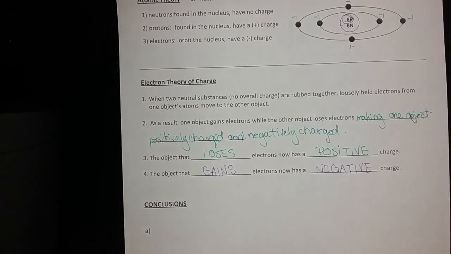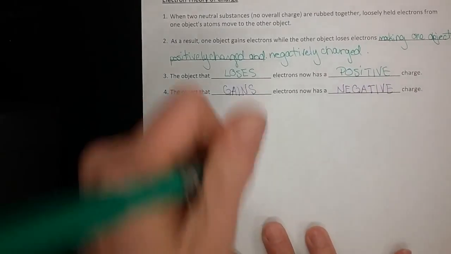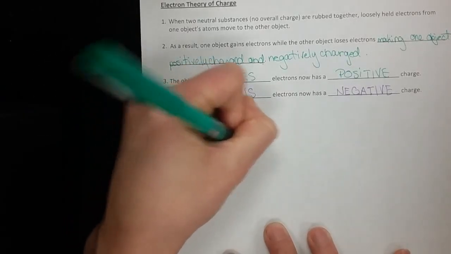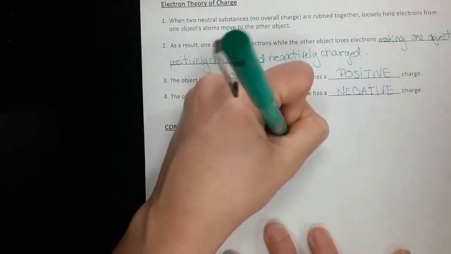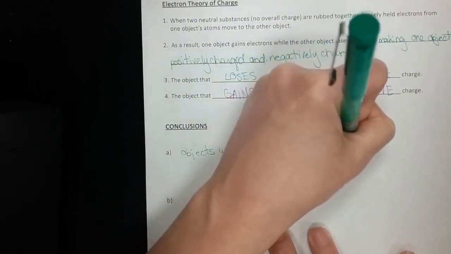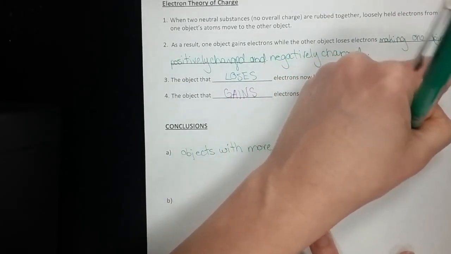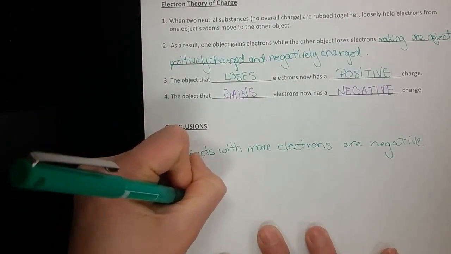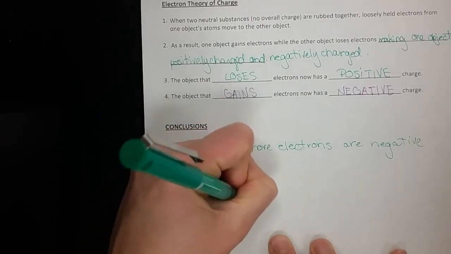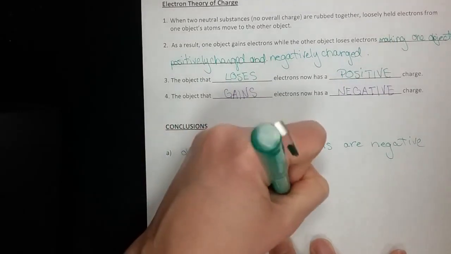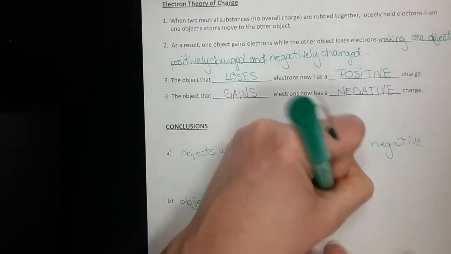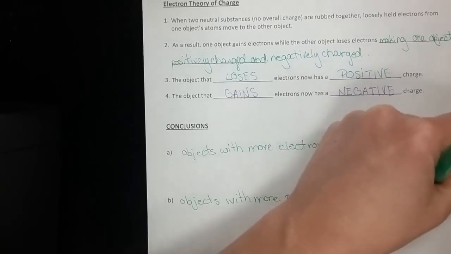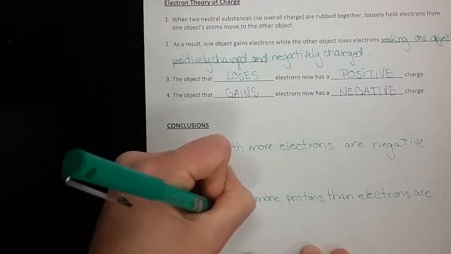Okay, so the overall conclusions that we can come up with from this is that objects with more electrons are negative, and objects with more protons than electrons are positive. Whoopsies, positive.